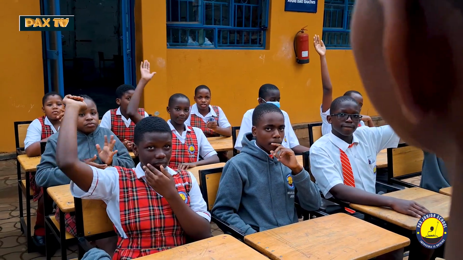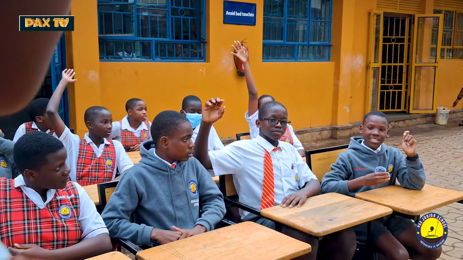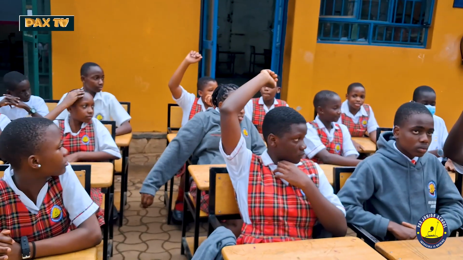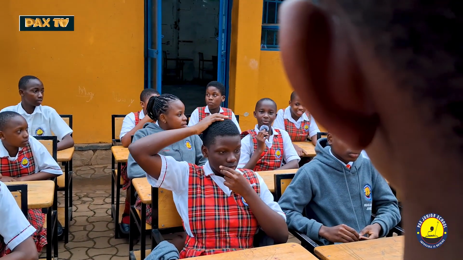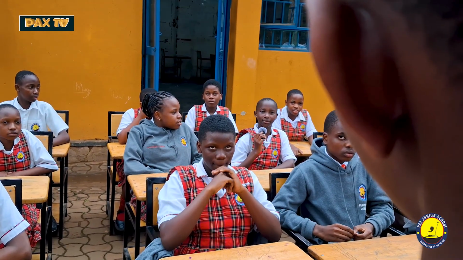I have learned that the skull is composed of 22 bones. I have learned that the smallest bone in the body is called the stapes, and it is found in the ear.